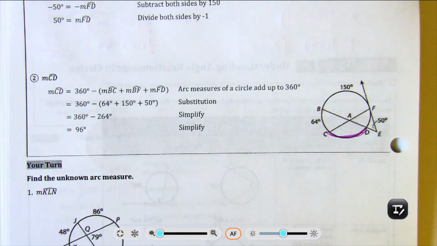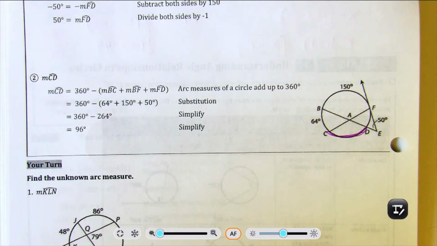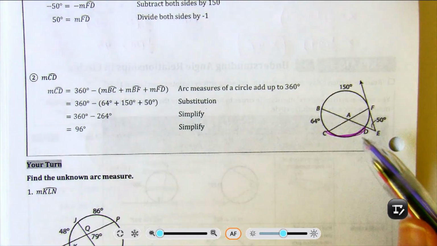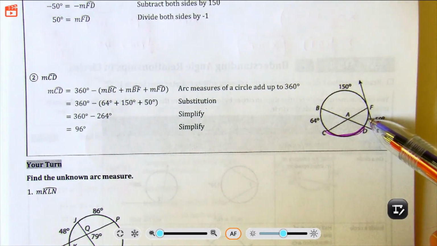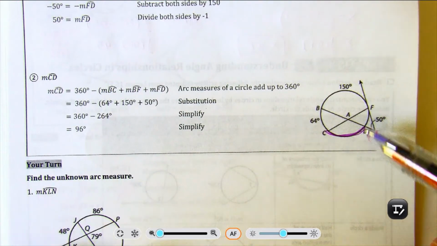To find this arc, we have to find the measurement of different arcs in the circle. Actually this figure is the same as figure 1. Because we found arc FD was 50, I'm just going to write this is 50 degrees.